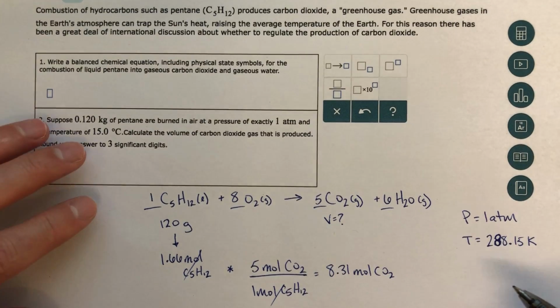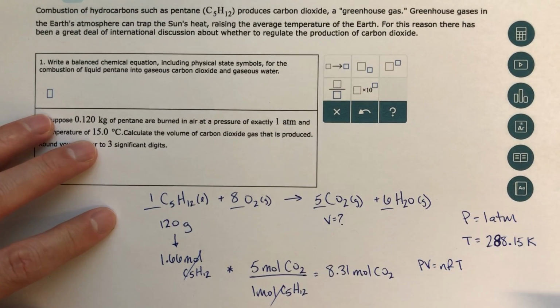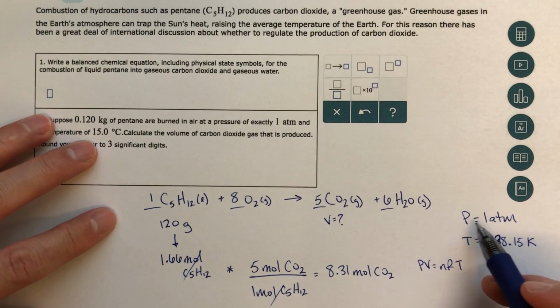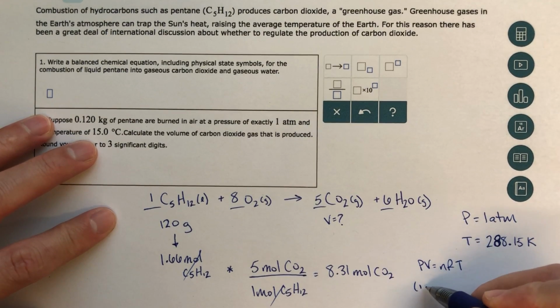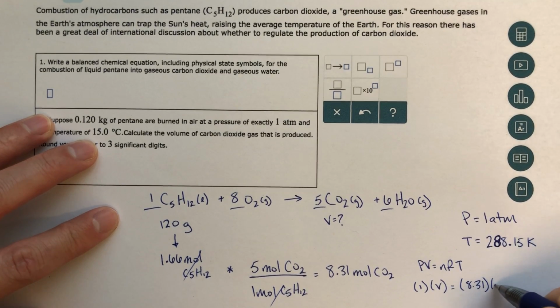So the last step is just using PV equals nRT, so I'll squeeze it in down here, where my pressure is 1 atmosphere. My volume, that's what we're looking for. My number of moles is 8.31 moles. 0.08206 is our R value, and then our temperature is 288.15.